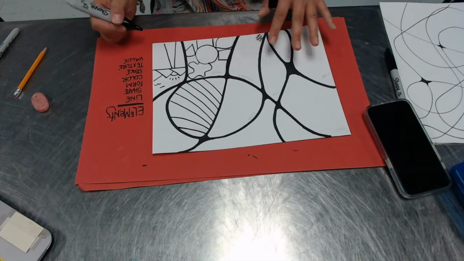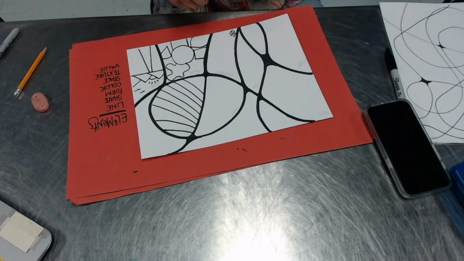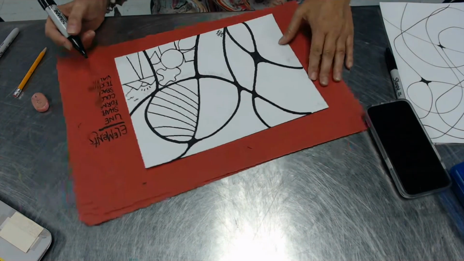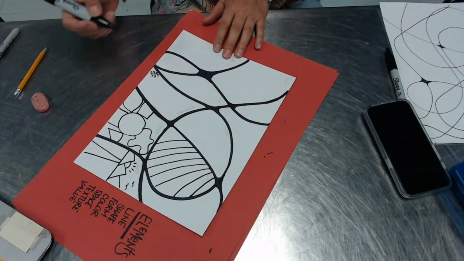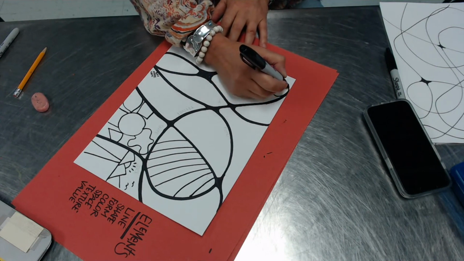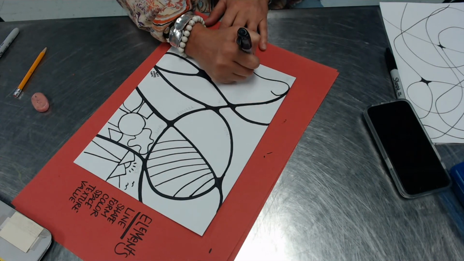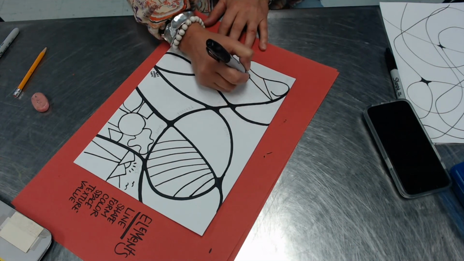We've got texture, form. Some of them might struggle with certain areas. Just have them work as buddies with each other, maybe brainstorming ideas. And then the last thing, somehow incorporate your name in this space. So you could do a letter that fits in the space like this.